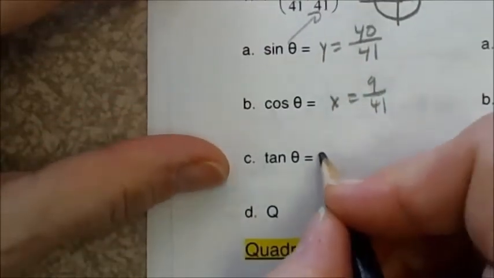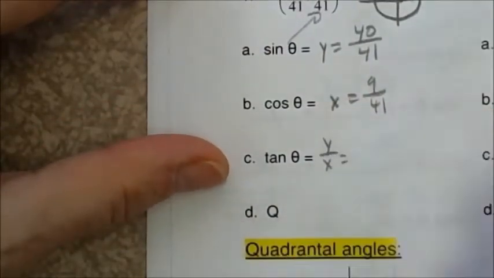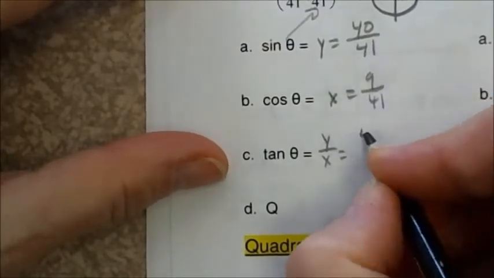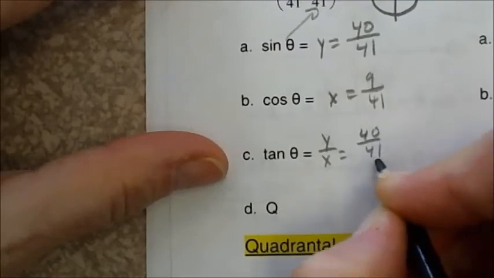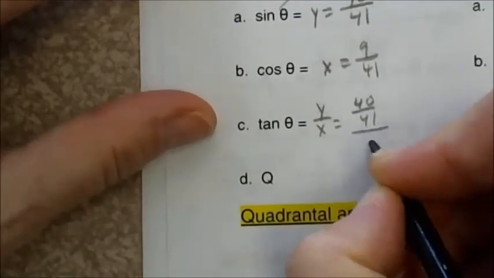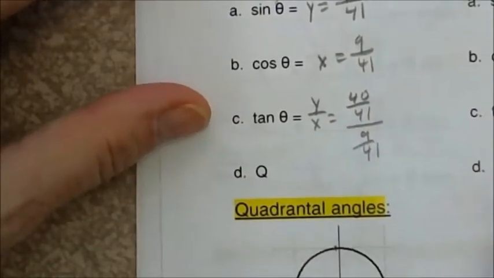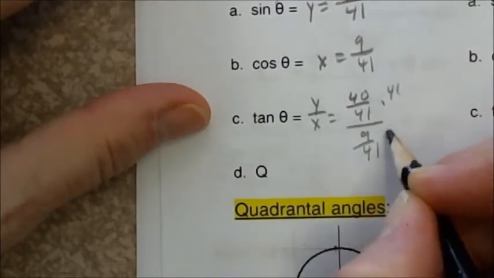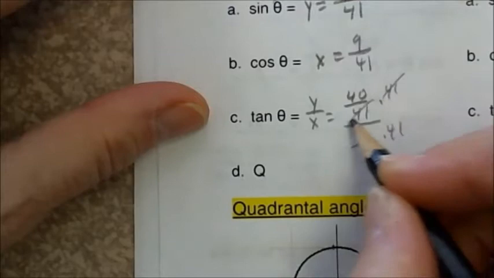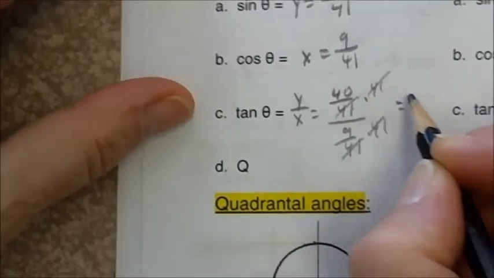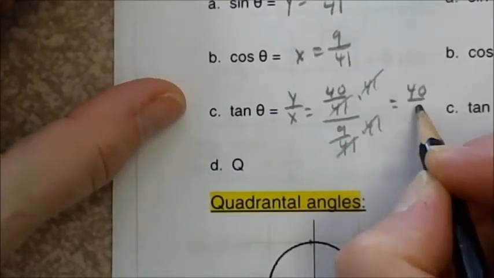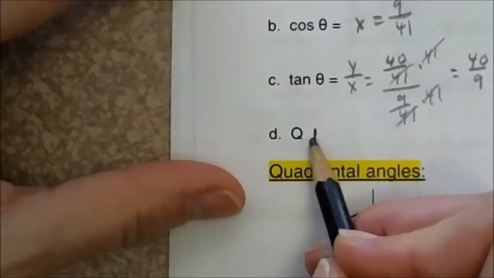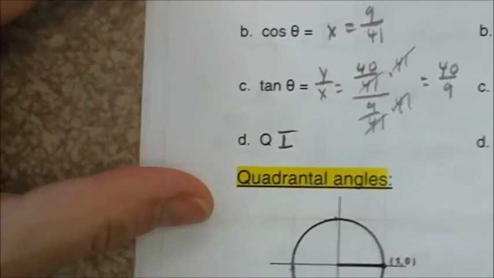And remember, tangent is y over x. This becomes a complex fraction, but it's really not too bad, because when you have 40 over 41 divided by 9 over 41, all you have to do is multiply the top and bottom by 41, because that's the LCD. The 41s cancel, and what you're left with is 40 over 9. And what quadrant is this in? This is in quadrant 1, and we'll just use Roman numerals for the quadrants.